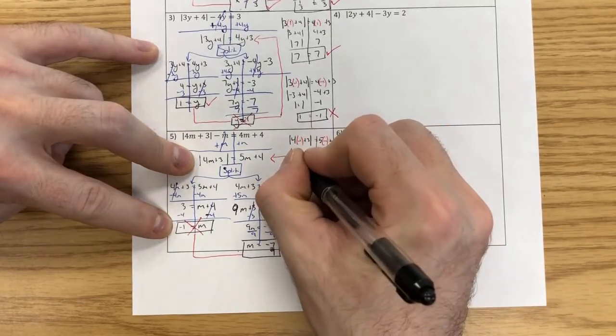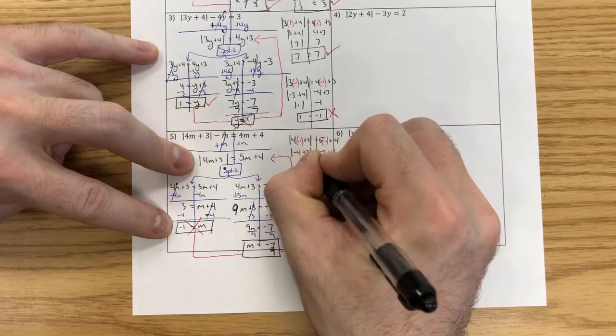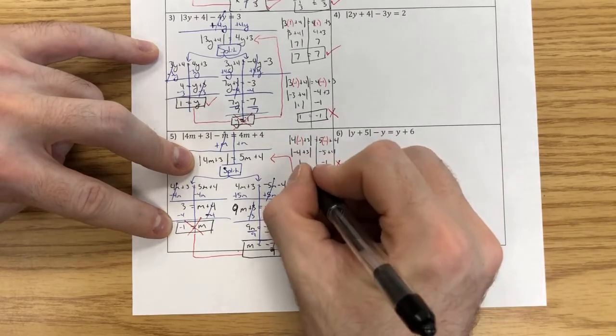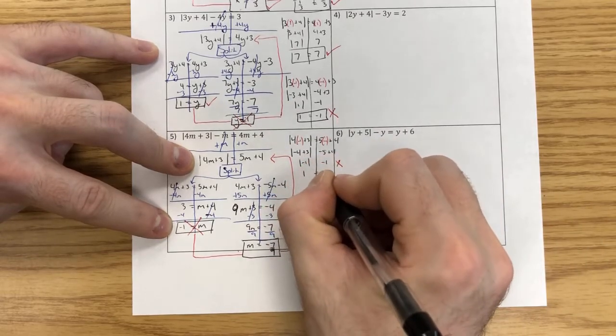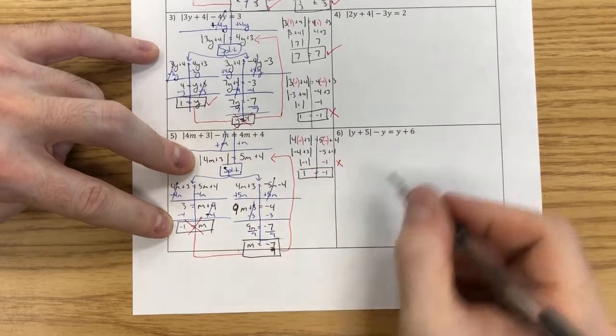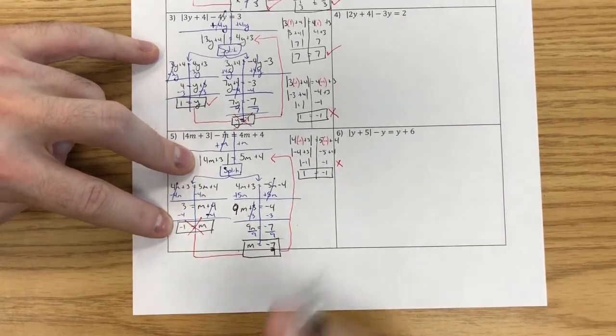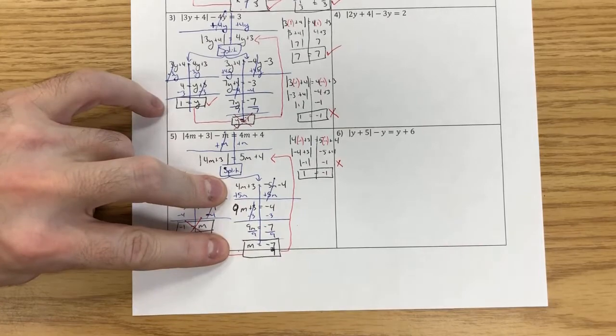I'm going to go ahead and flesh the rest of this out just to prove it. Negative 4 plus 3 is negative 1. The absolute value is 1. We know that 1 does not equal negative 1. So we were correct. So now let's try the second one.